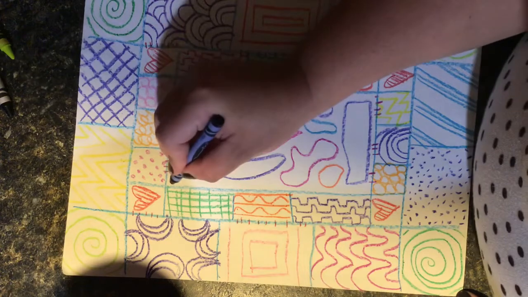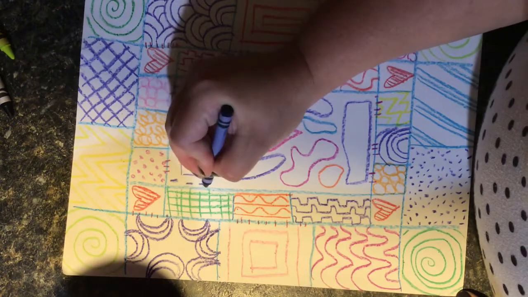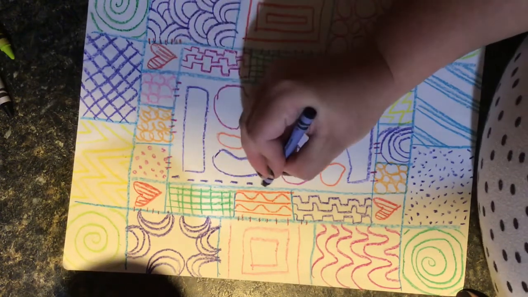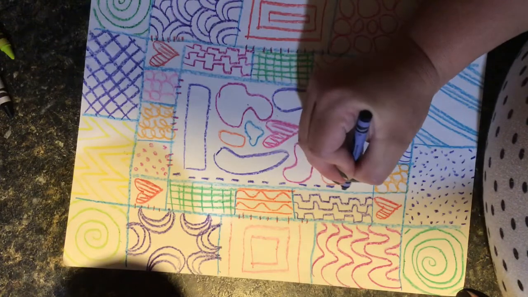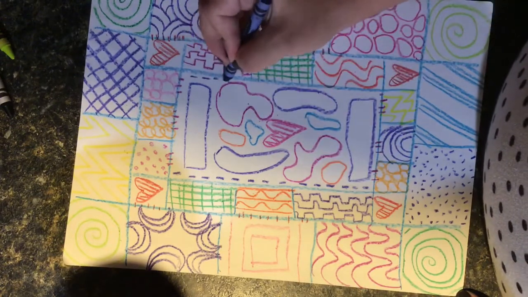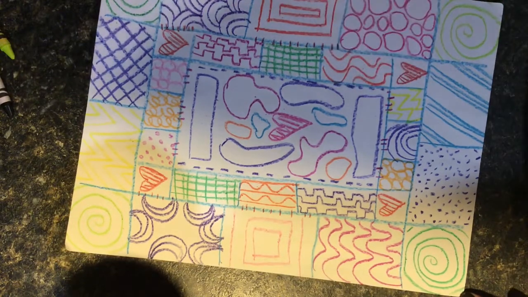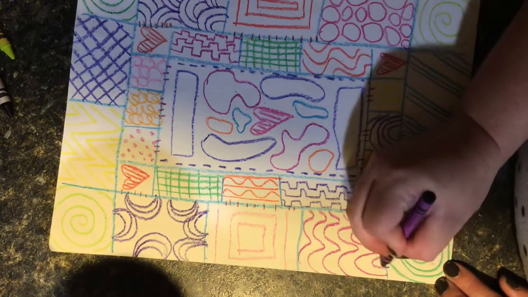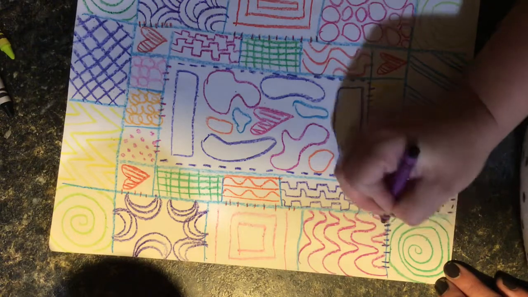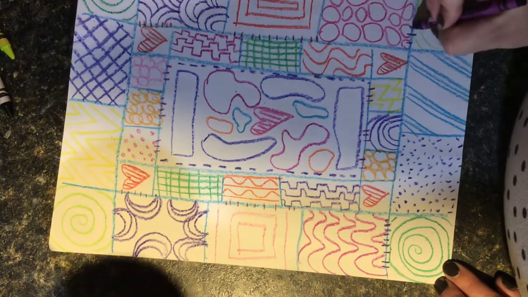There's other ways you can do stitch marks too. You can just make them go along, kind of like the line that you see in the middle of the road. Or like it's actually kind of stapled together.